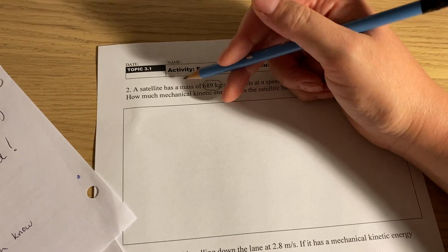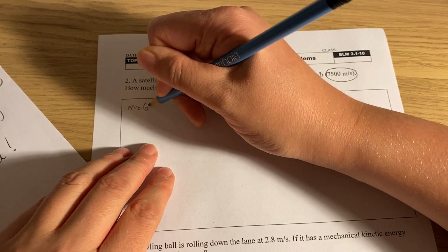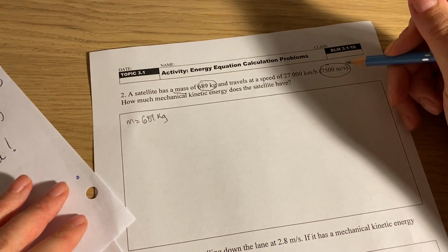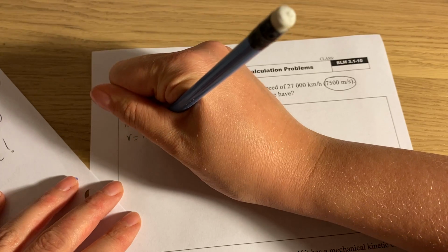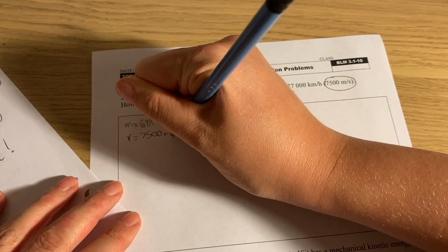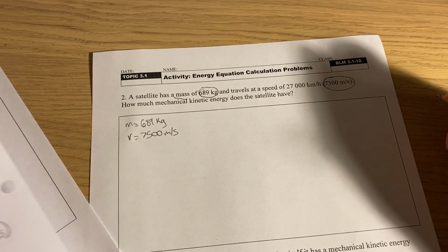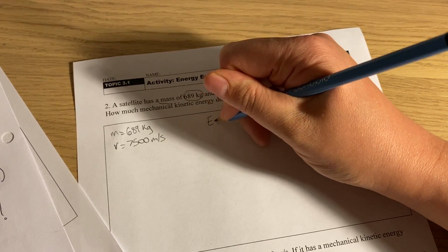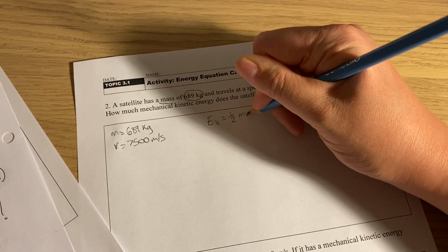So a satellite has a mass of 689, so m equals 689 kilograms, and it travels at this velocity, 7,500 meters per second. Okay, that's what we've got. So next step is E, write the equation. We're using this equation. EK equals 1/2 mv squared.